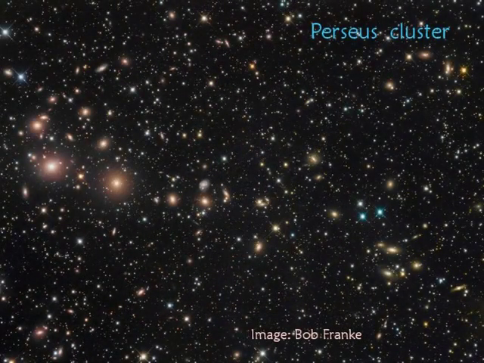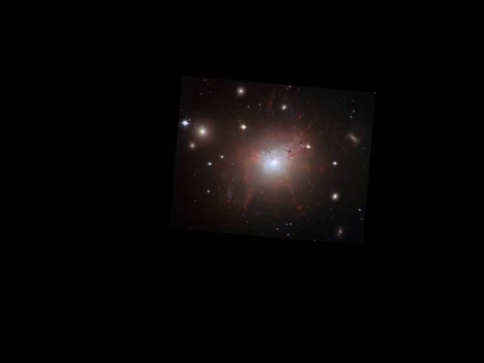This is the Perseus cluster. It's one of our nearest rich clusters. It's only 250 million light years away. And this is the largest galaxy right at the core, NGC 1275. Now, of course, these are the visible galaxies. In between all of these, you've got the hot X-ray gas. So if I zoom in around that galaxy, you see it's kind of a weird galaxy anyway. Right at the centre, it's got a supermassive black hole.